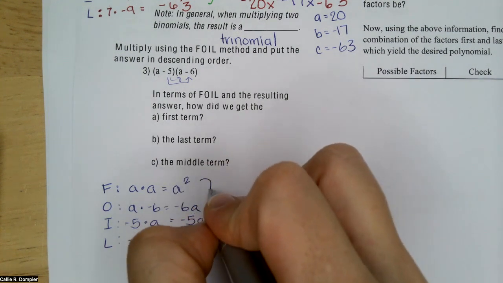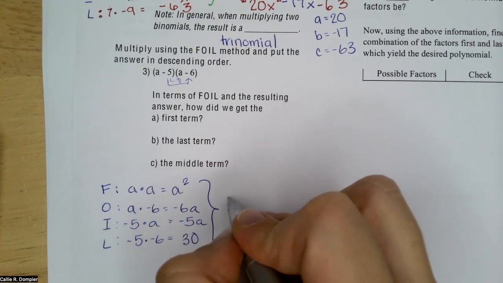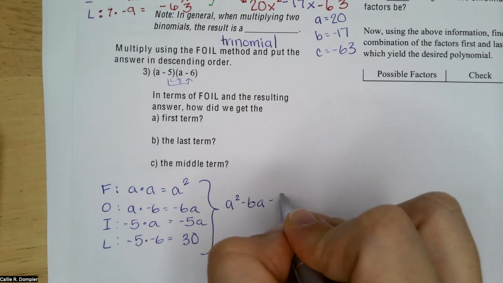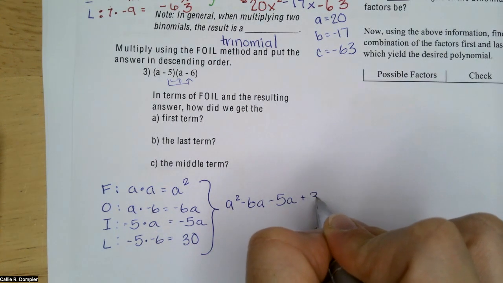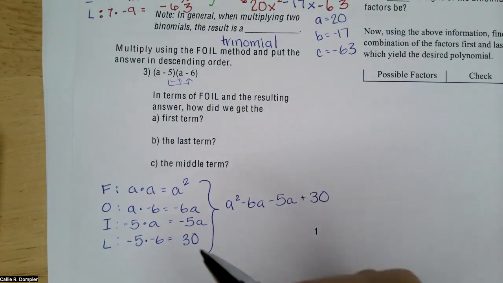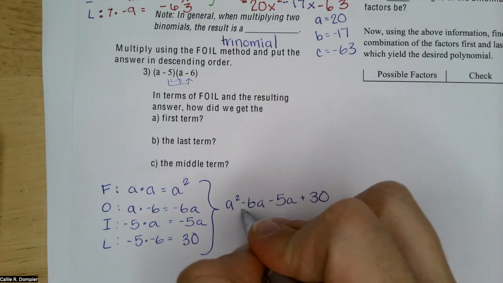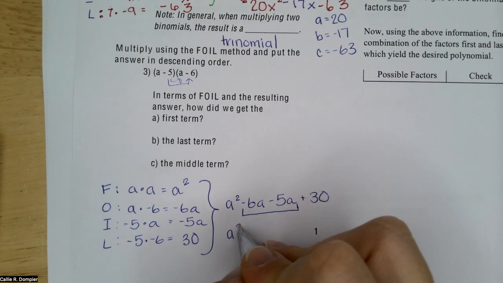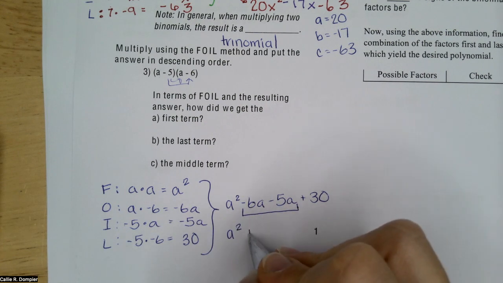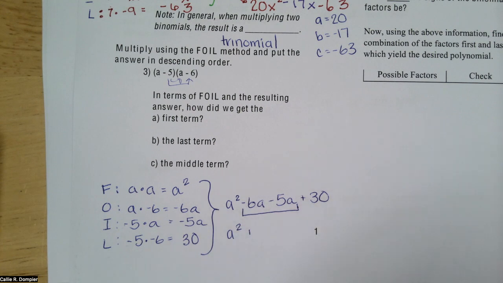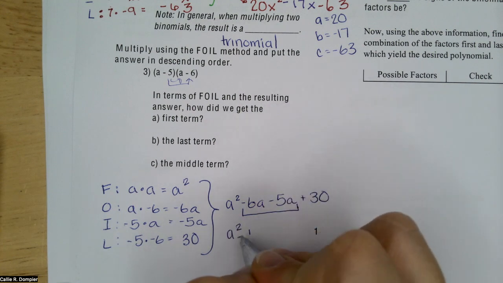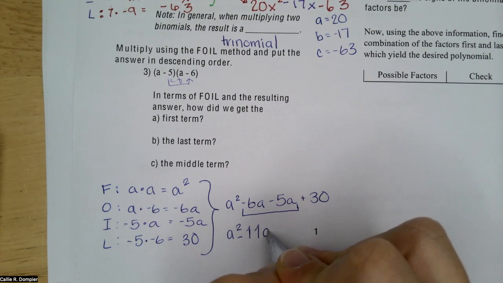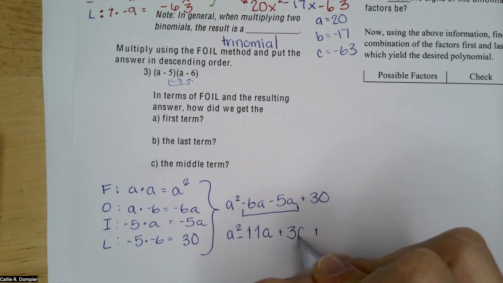Okay, so just like the other previous example, A squared minus 6A minus 5A plus 30, so that 30 is a positive. Negative times a negative is a positive. Good, we can combine like terms, so that's -6 and -5. Since they're both negative, we just add them, so then it's made it like a plus. Obviously still a negative, but -6 minus 5 is a -11A plus 30.